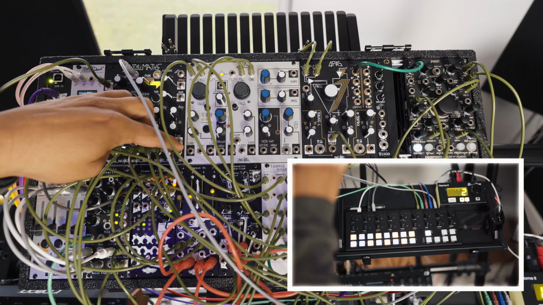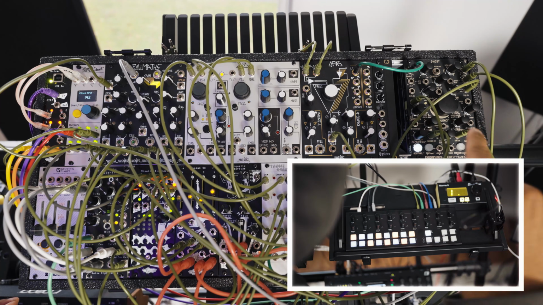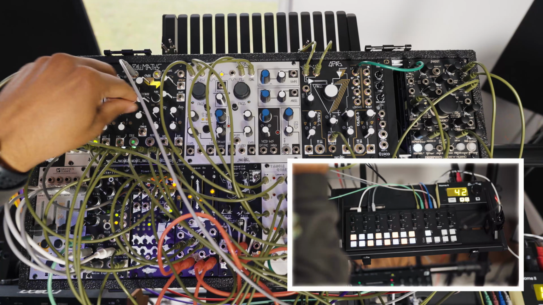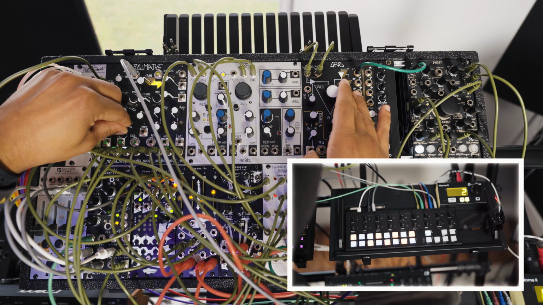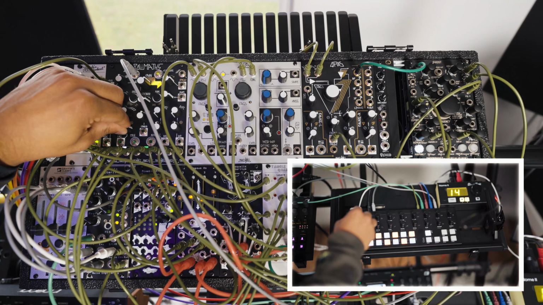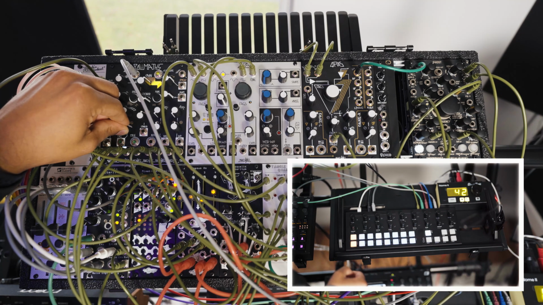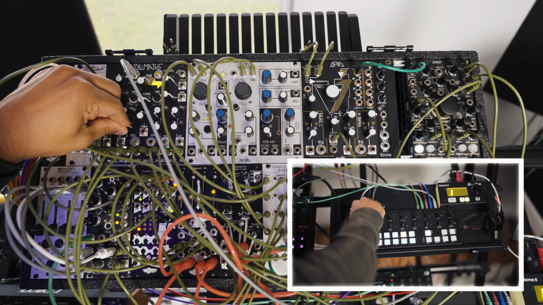And I have channels 5 through 8 patched into the same modulation inputs that we did in the first patch, on Ghosts and on QPAS. So it's a little more of a nuanced rhythm, and again, I can just change it up by changing the pulses on the Torso.